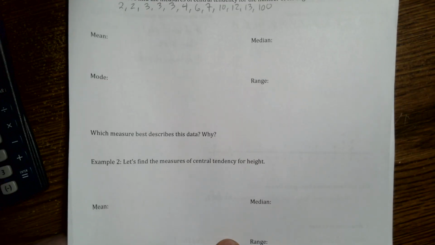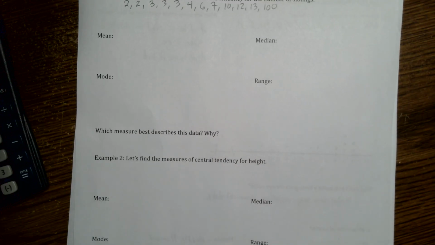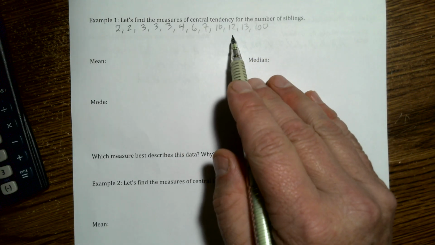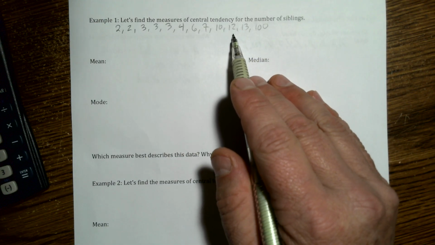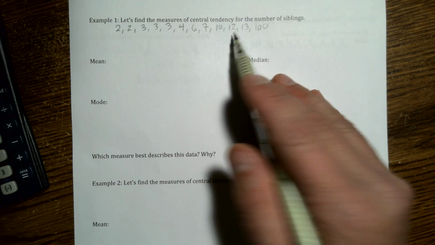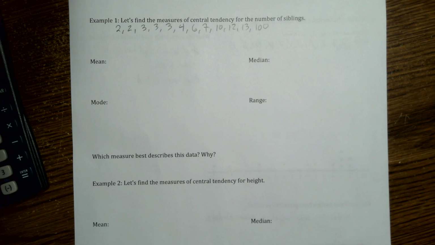Let me check on something real quick. What did I do with that previous page? Hold on one second. There is a slight difference in this data. The first couple pages we did on one day, and then when we did this, it was on a new class period, and one of our students who wasn't there the prior day shared their data, which was 12, and so that's where that 12 came from. That was not on the previous page, but we went ahead and added it to this data.